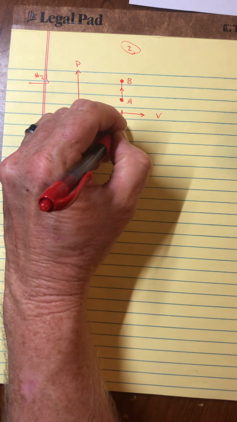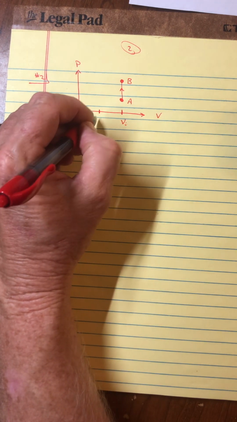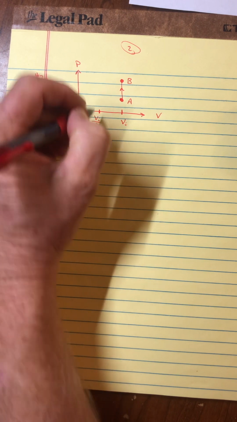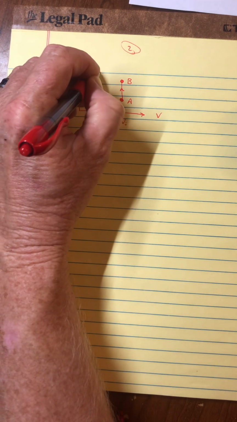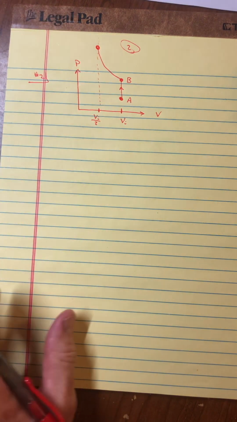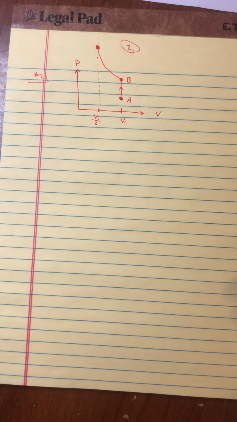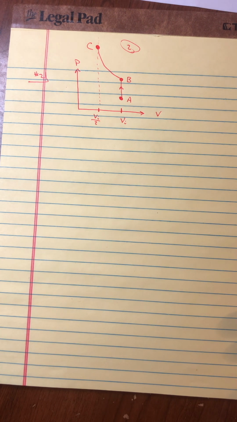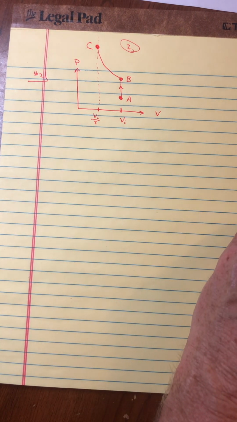So if we call this V initial, on my graph, V initial divided by 2 would be somewhere about there. And so remember that adiabatic is that steep sloping curve. Let me call that point C. And so there's my PV diagram. And like I said, I think it would help to look kind of closely at this.